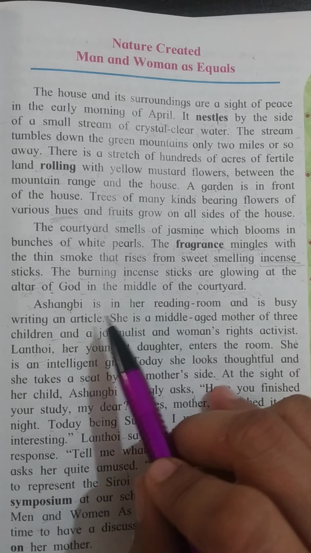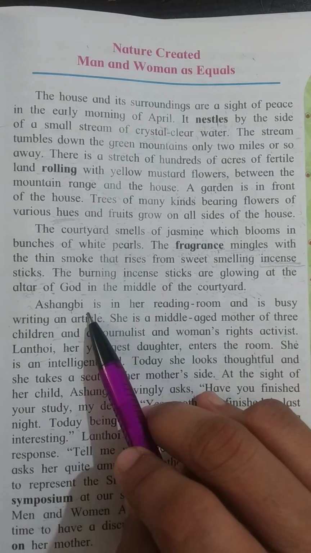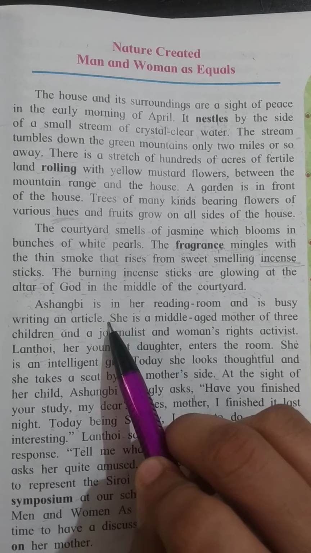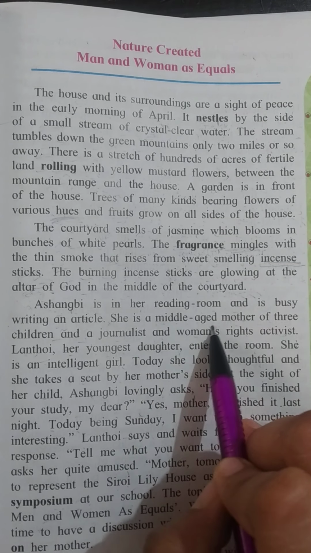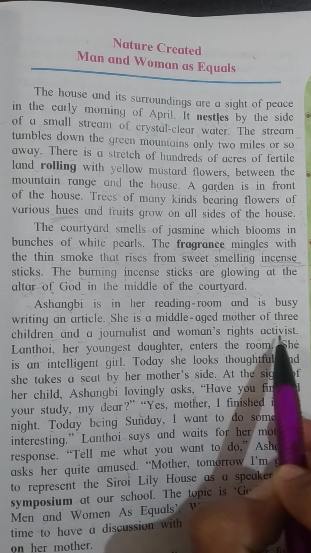Let's see which is our first character. Here we are introduced to the first character, Ashangbi. Ashangbi is in her reading room and is busy writing an article. She is a middle-aged mother of 3 children and a journalist and women's rights activist.